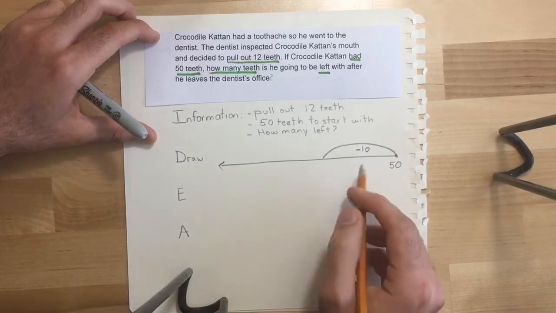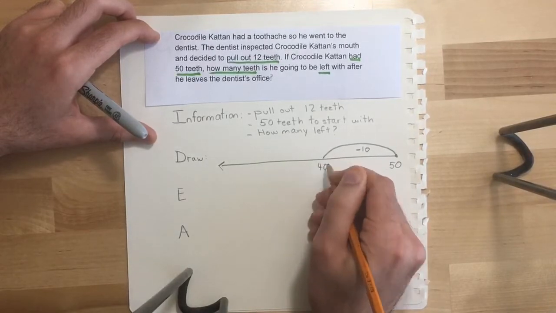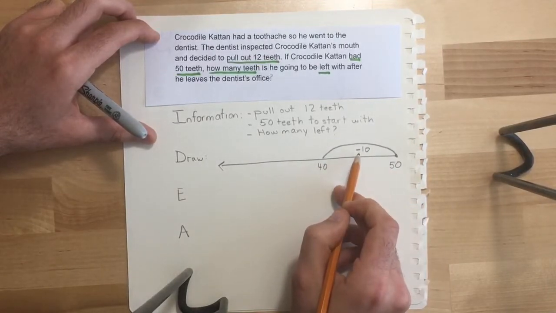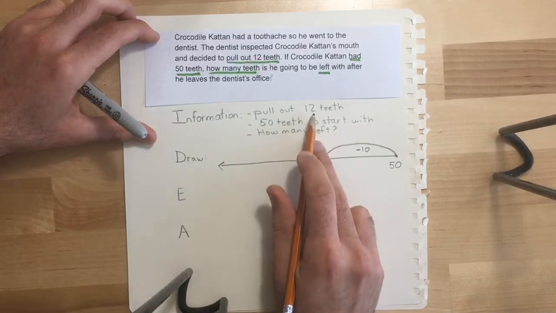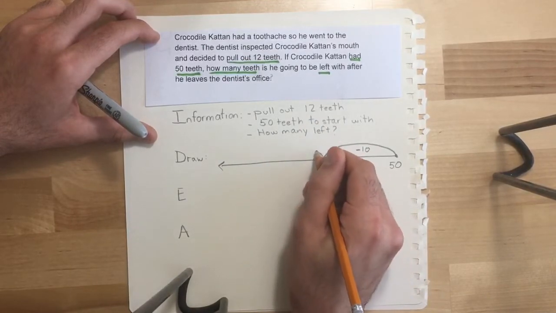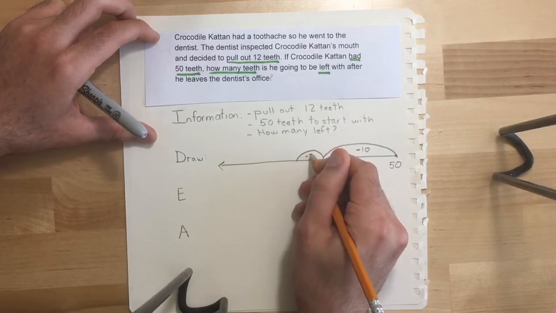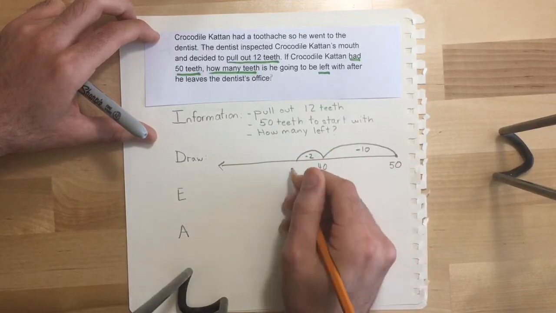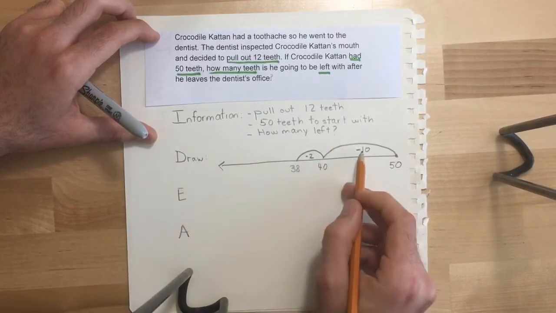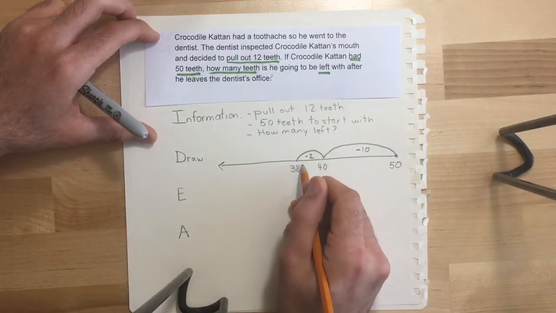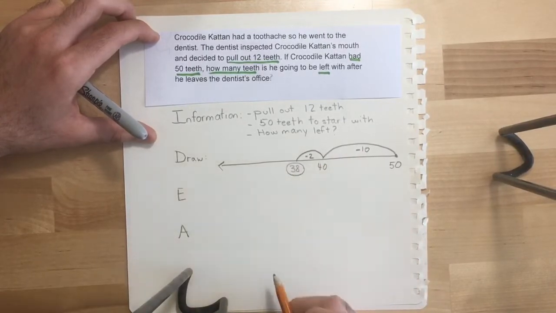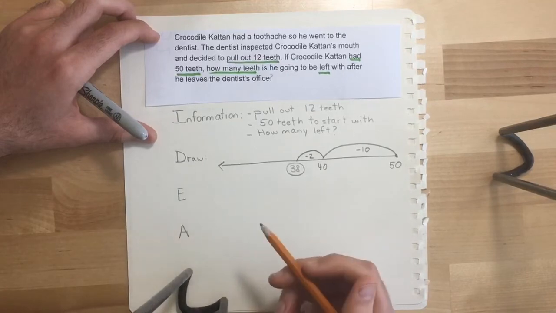So 50 minus 10 is 40. Am I done? No, I've only subtracted 10. I need to subtract 12. So I'm going to do another jump that's worth 2. 40 minus 2 is 38. Now, did I subtract 12? Yes, I did. And my answer is 38. Now, let's move on to the next step.